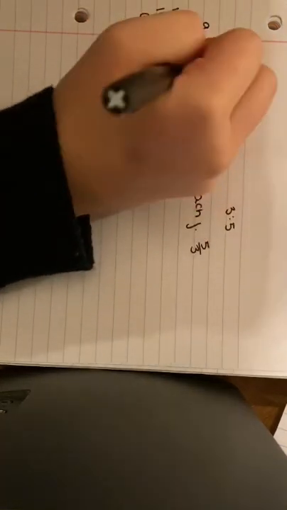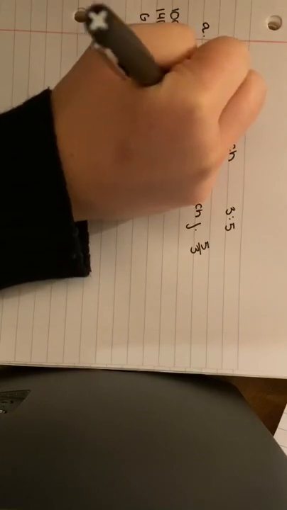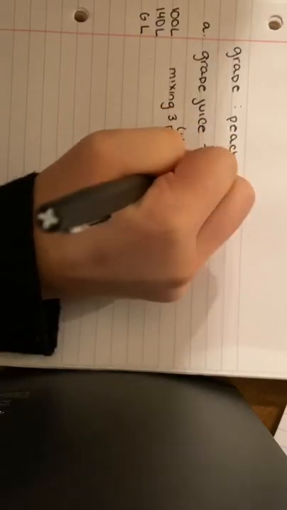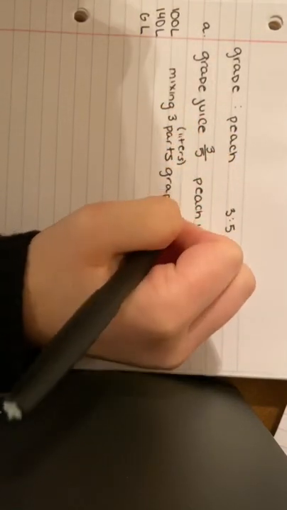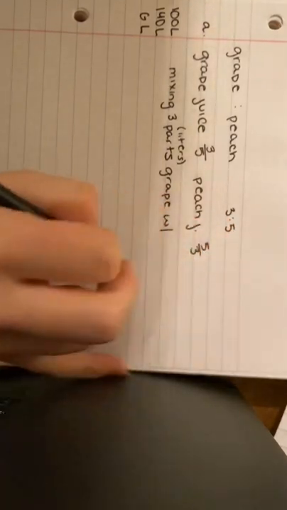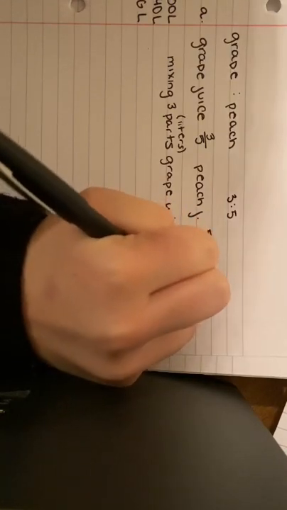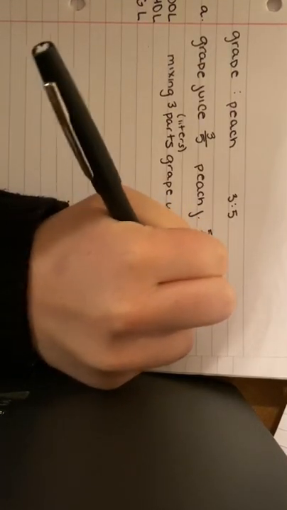Then we need to write at the top that we are mixing 3 parts, or 3 liters, of grape with 5 parts, also known as liters, of peach.